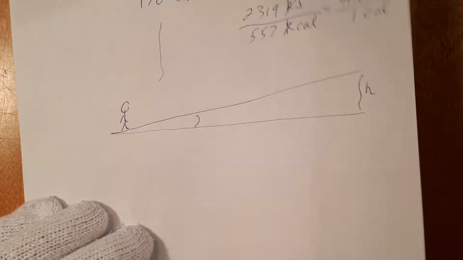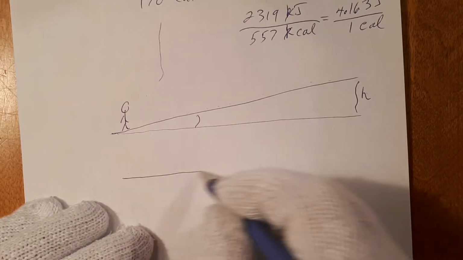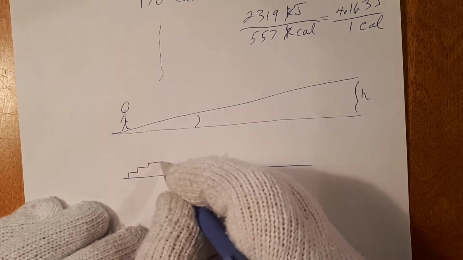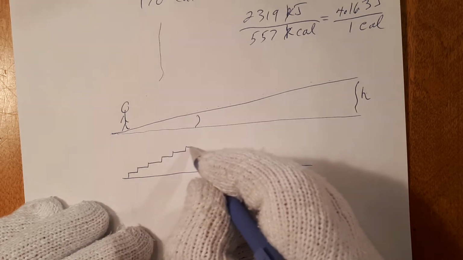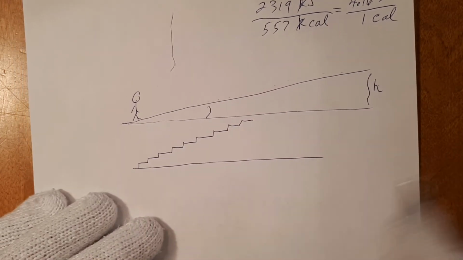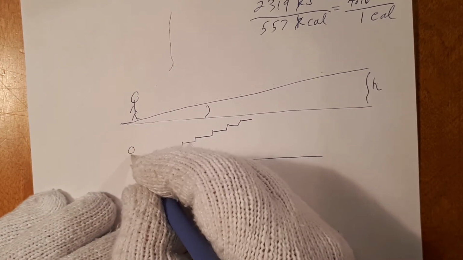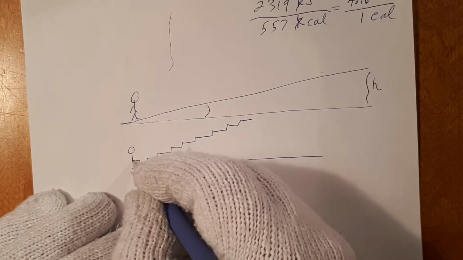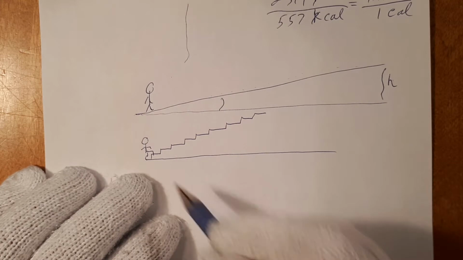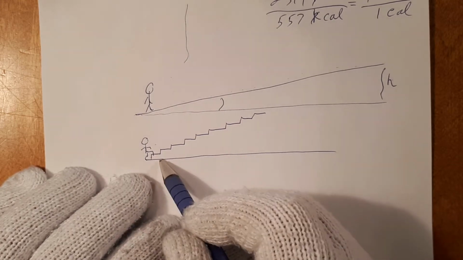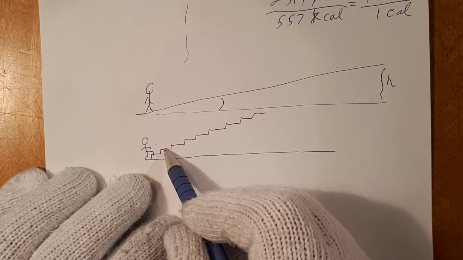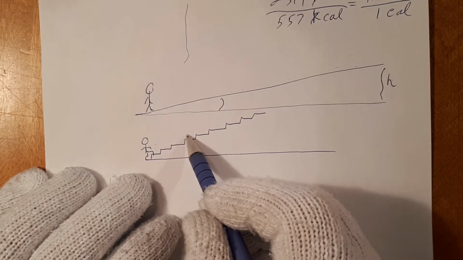And let's look at this another way. Let's say he's going upstairs, going up a set of stairs. And here he is, or her. We'll have to put a foot on the stair, and he lifts himself up to the next step, and up to the next step, and up to the next step.